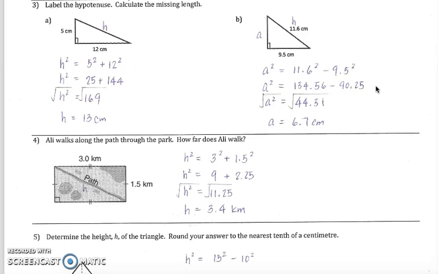So use your calculator to find each of these squares carefully. Subtract the two numbers. You get 44.31. This is equal to A squared. And then use the square root button to find that A is equal to 6.7 centimeters.